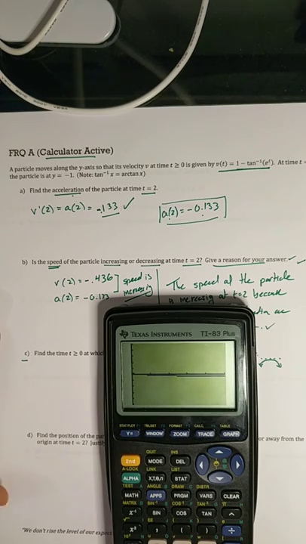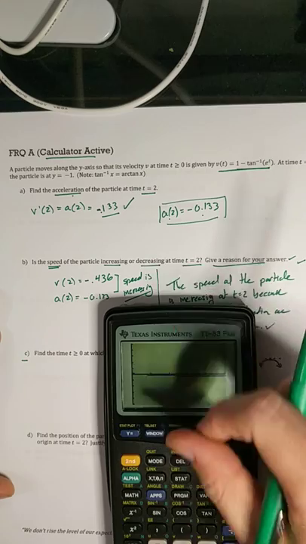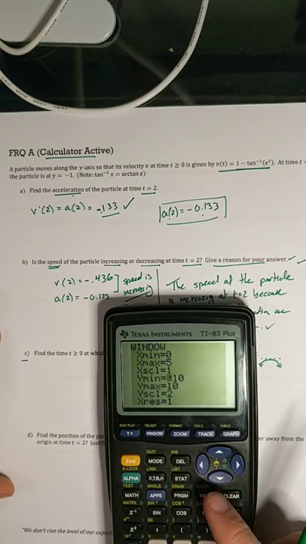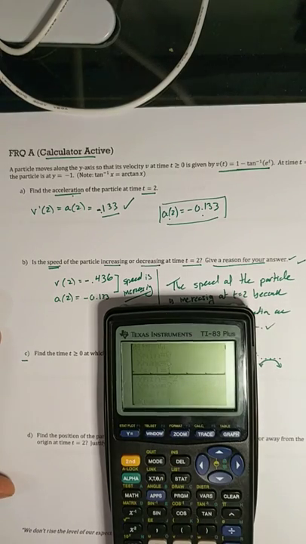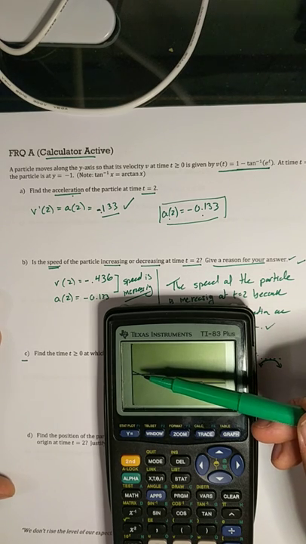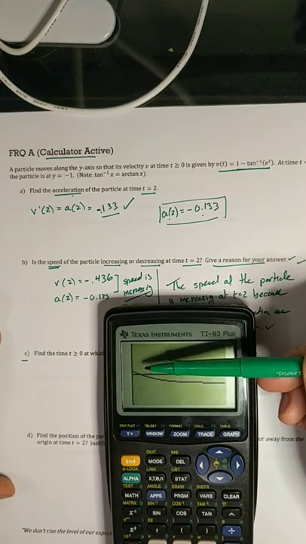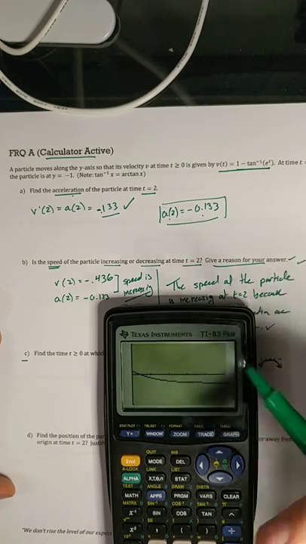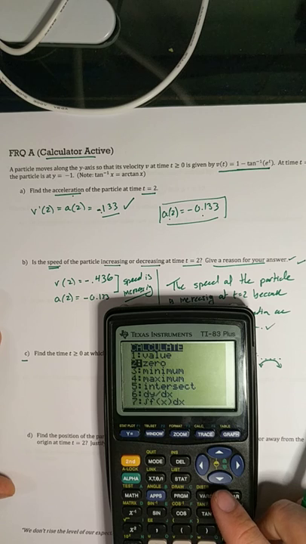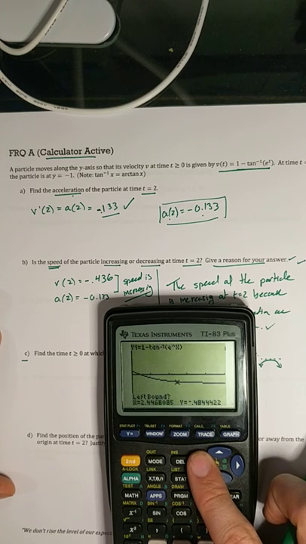It's really hard to see anything right now, so I'm going to try to zoom in like this. So window, let's try negative 2, 2. And so I'm looking for where the velocity changes from positive to negative. I see that happening right around here. So to zone in on that, second calc, use 0, scroll left.